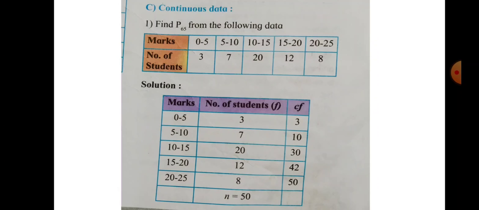In the first row they have given the marks of the students in the form of class intervals or groups: 0 to 5, 5 to 10, 10 to 15, 15 to 20 and 20 to 25. In the second row they have given the number of students, that is frequency: 3, 7, 20, 12, 8. So what is your first step? You have to arrange the data in ascending order.